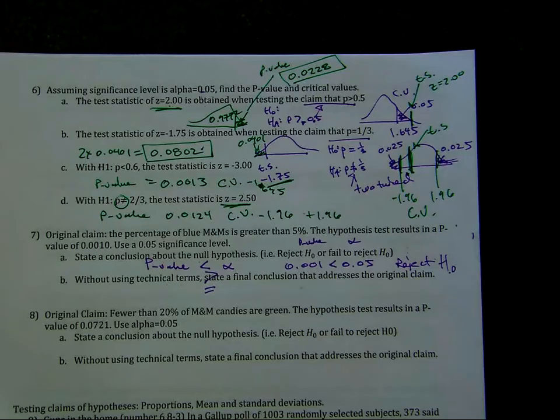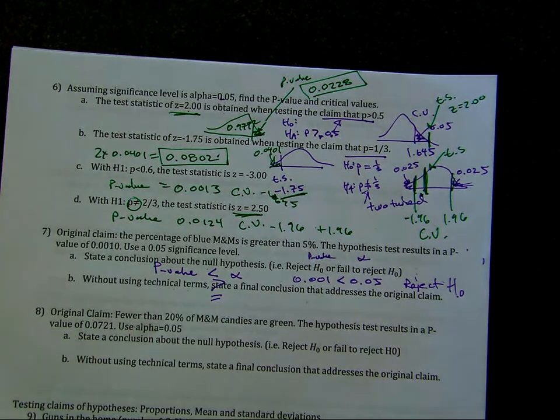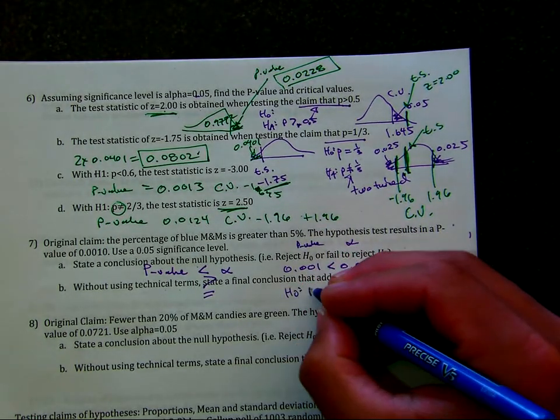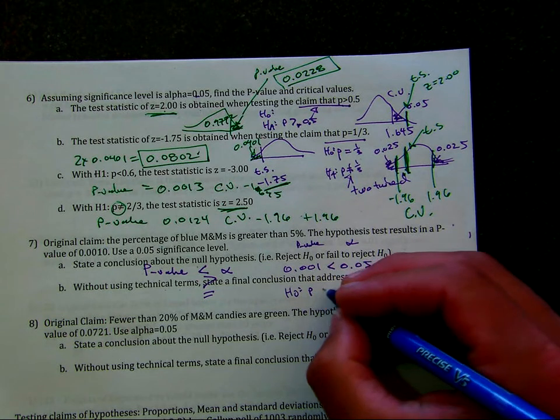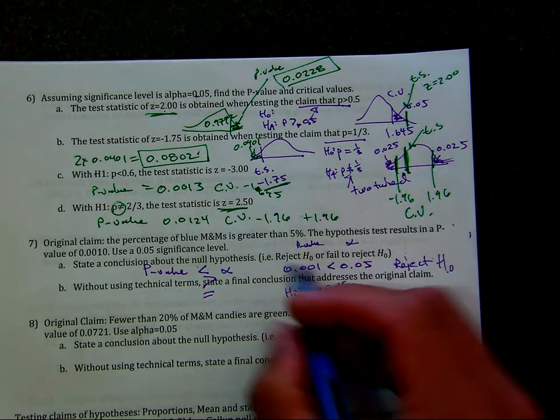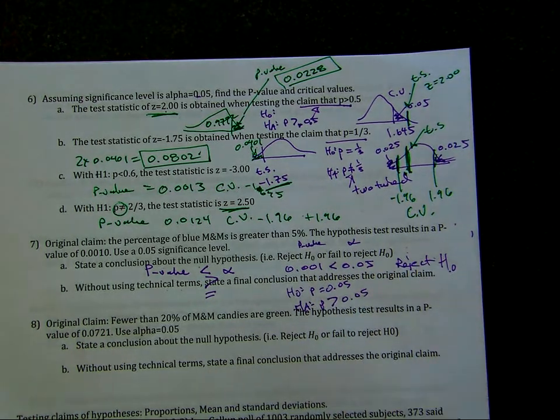Well, there is sufficient evidence then to support the claim that the percentage of blue M&Ms is greater than 5%, right? Because that's the claim, which became is greater than, right? So if you're going to write that as your null and alternative hypothesis, null is that the proportion equals 0.05, and the alternative is that it is greater than 0.05. So you are rejecting the null in favor of the alternative, and that it's greater than it, okay?